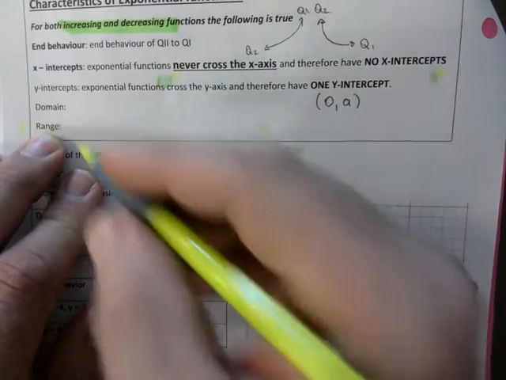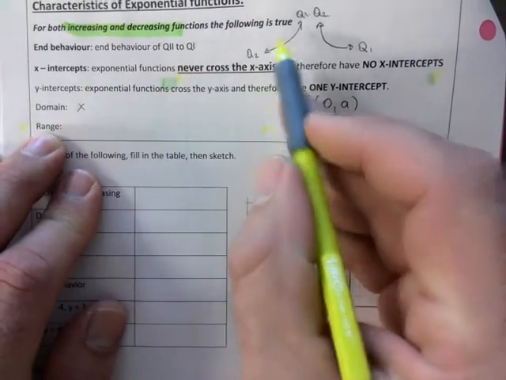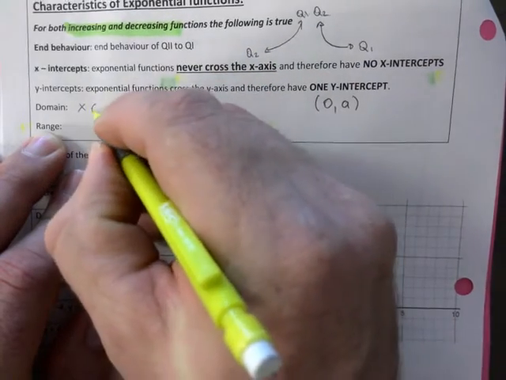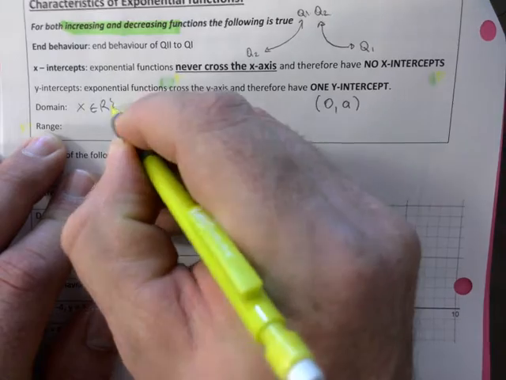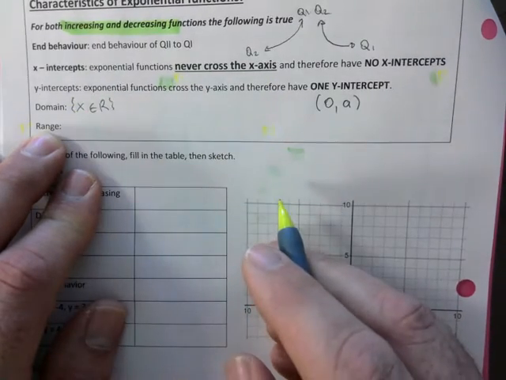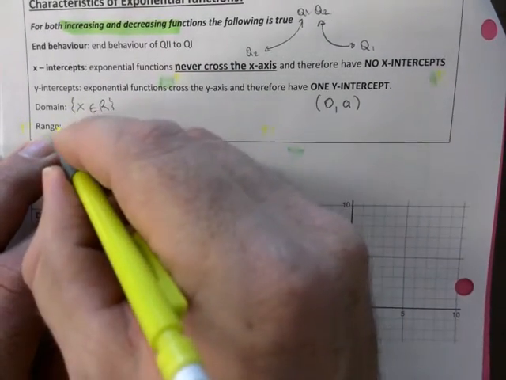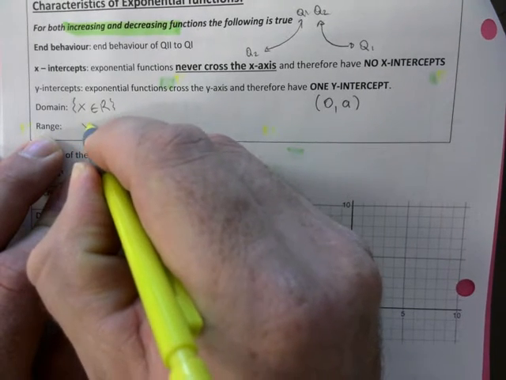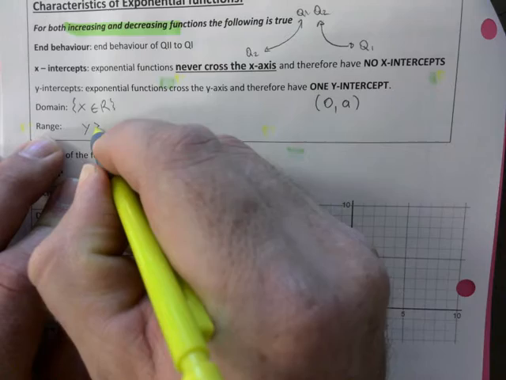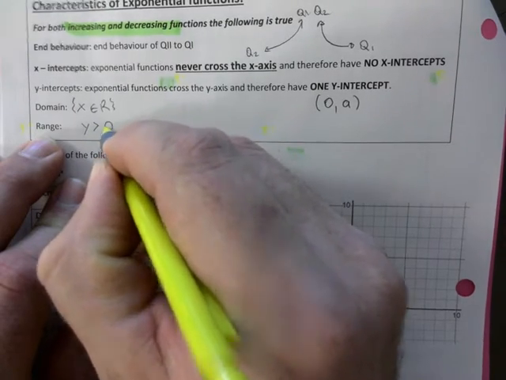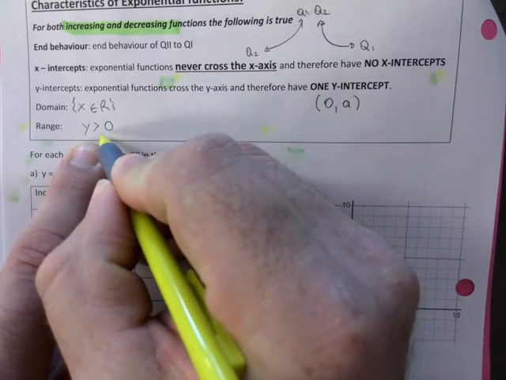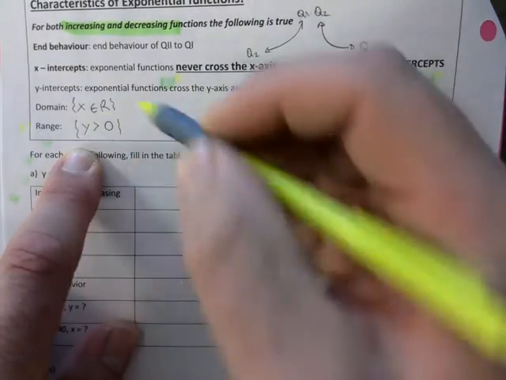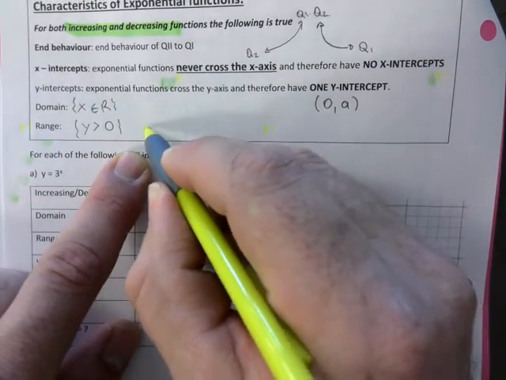What do you think the domain is going to be? It spans left to right, right? So that'll be all real numbers. I'm going to use set notation for that one. The range is a little different. It can never touch the x-axis, so it's actually just greater than 0, not greater than or equal to. It's just greater, right? Like it never touches.